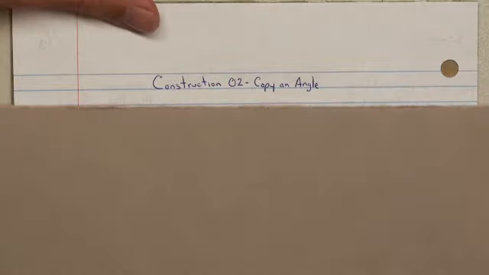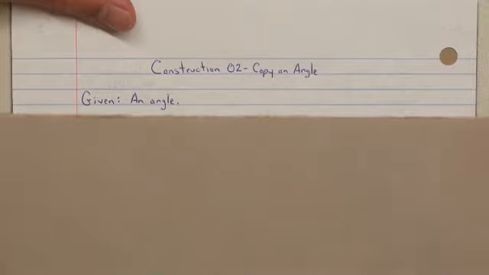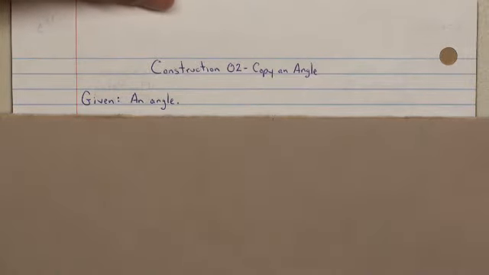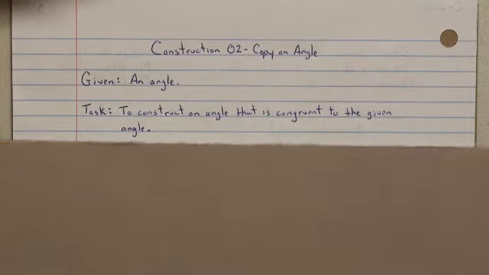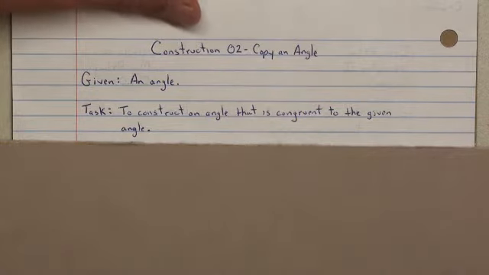In the center, you want to write construction 02, copy an angle. So this is the second construction, and it's called copy an angle. Now, in this problem, we're given an angle. The task is to construct an angle that is congruent to the given angle. So then we have some directions.